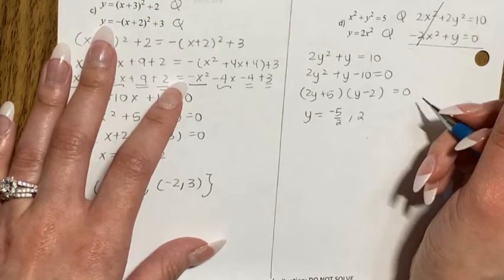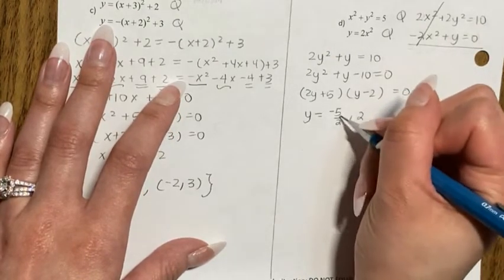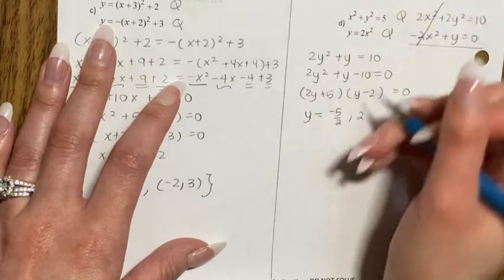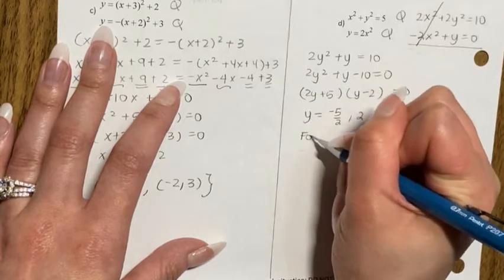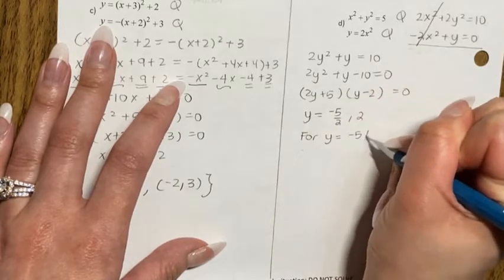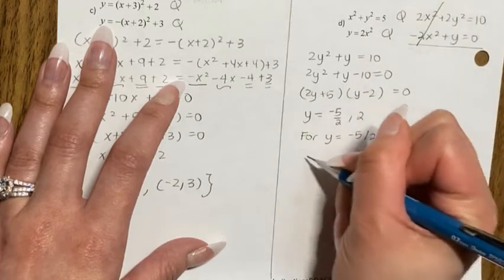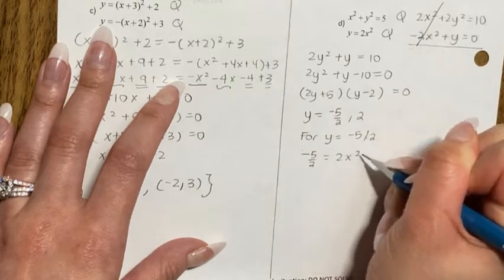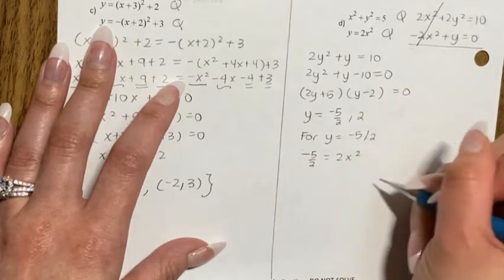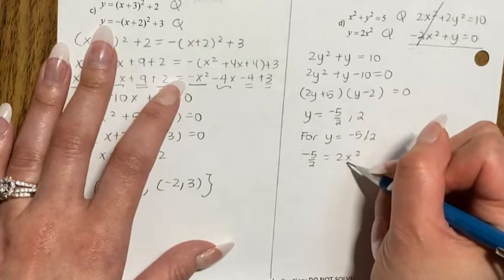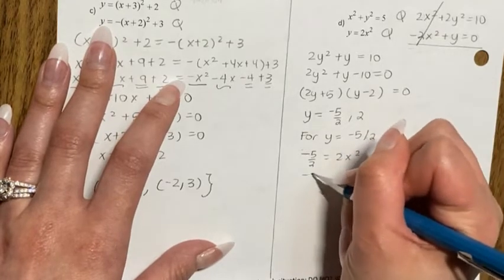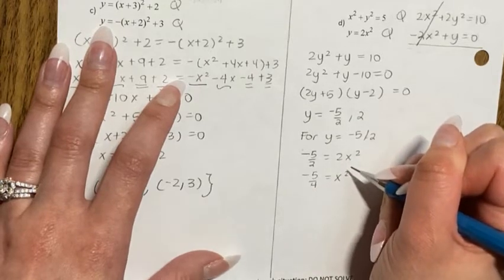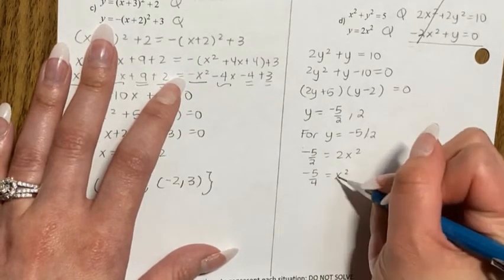So that's the 2 that we have. Now, when we plug this one here, I'm going to do it separately so you can see the situation. For this one, what you have is negative 5 over 2 is equal to 2x squared. Remember that in this situation you need to solve for x. So what we're going to do here is I'm going to have negative 5 over 4 is equal to x squared.